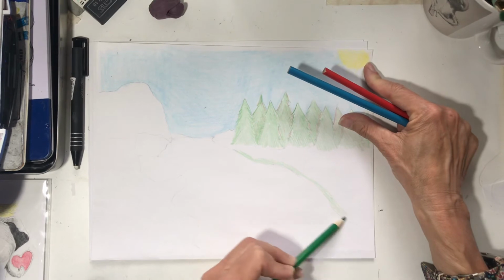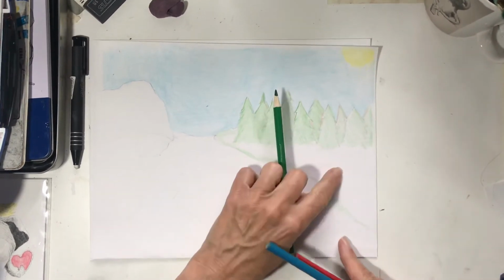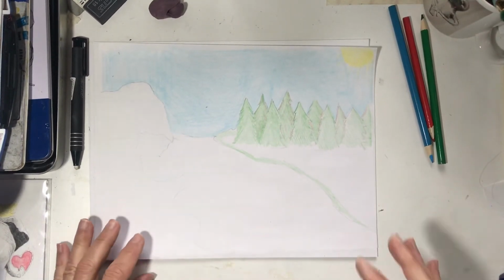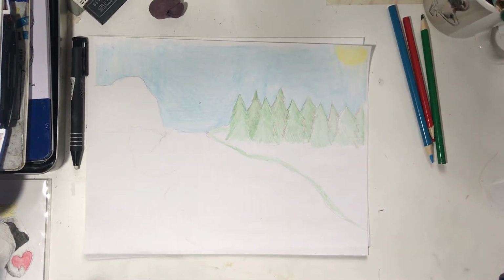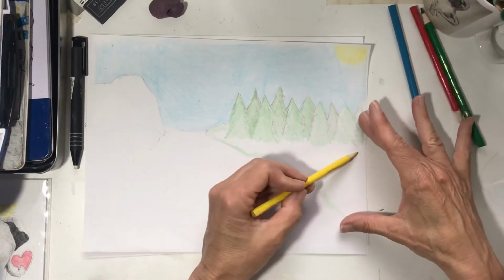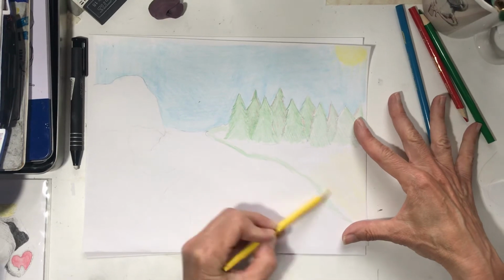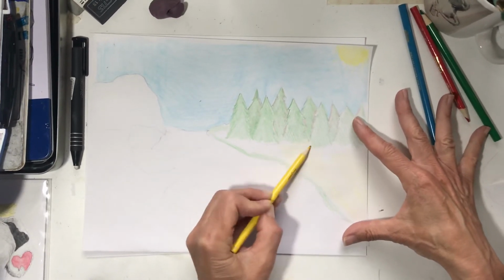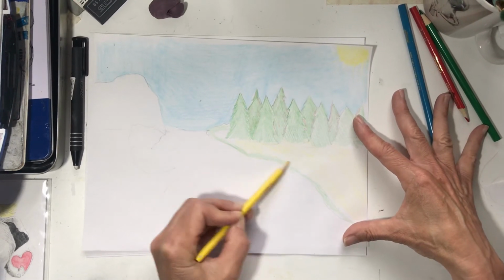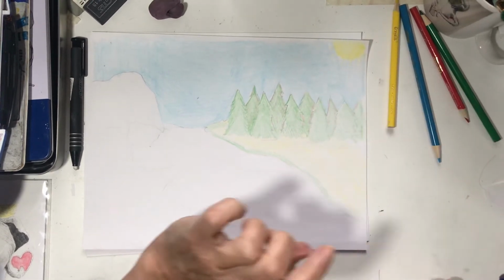grass. And then let's do those fields of flowers. Now, how did we do a field of flowers before? We did lots of circles. Let's do a base of yellow, and then we'll add color. So let's just go back and forth with yellow, like that. Up there. How's that look?